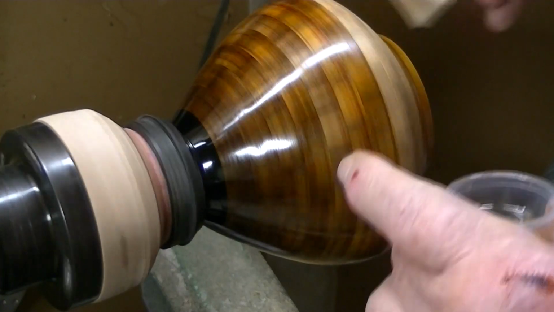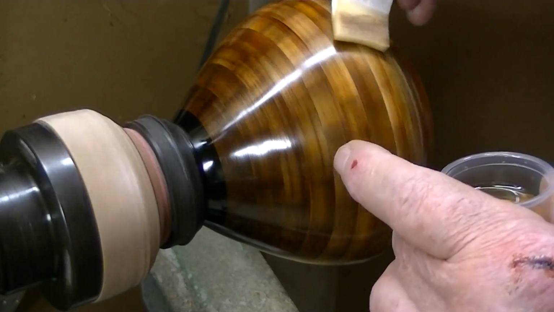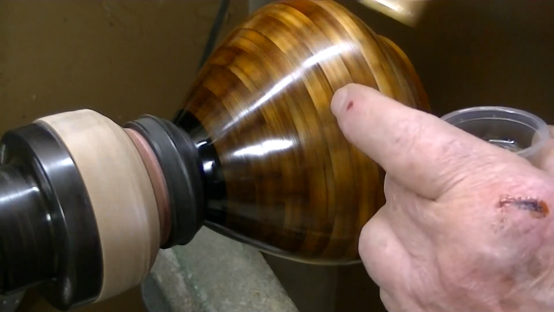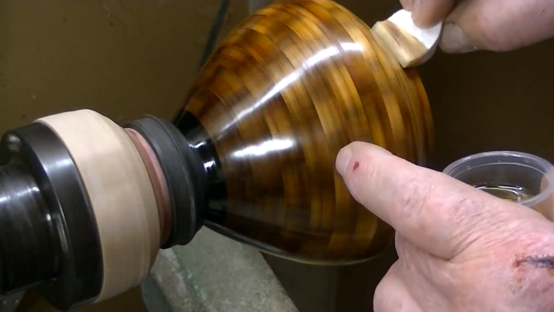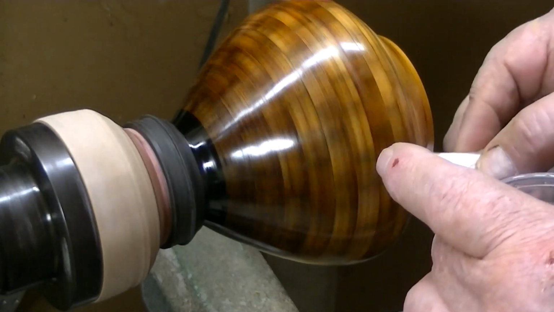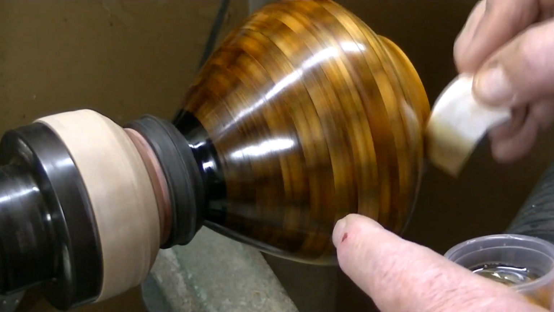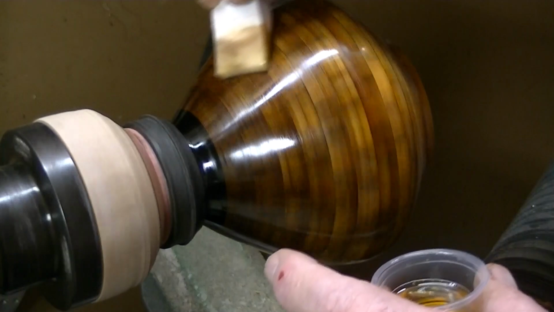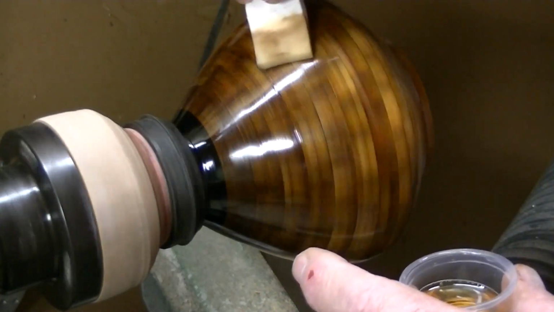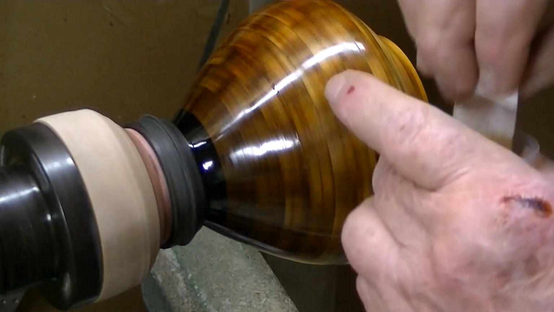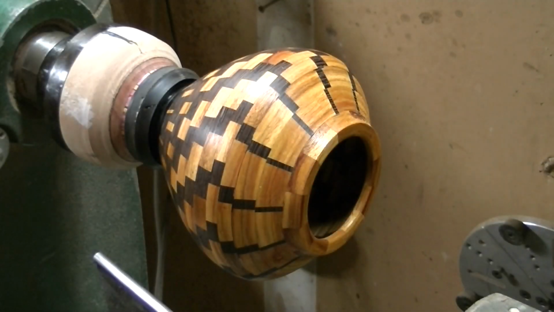The inside also has to be sealed. Many times the inside I will use the wipe-on poly also. In this case I did. Other times I will just use the interior sealer as either a cellulose sanding sealer or a shellac. So this is coat number one. And we're just layering it on fairly heavy.